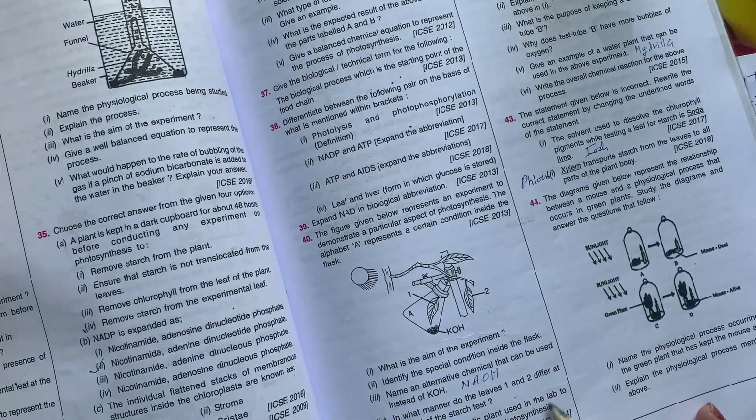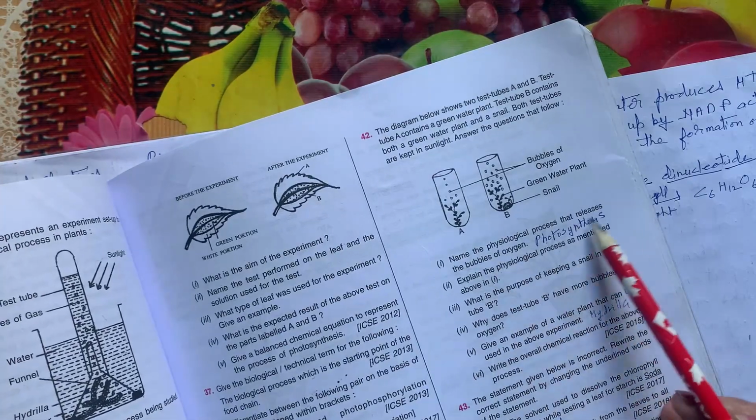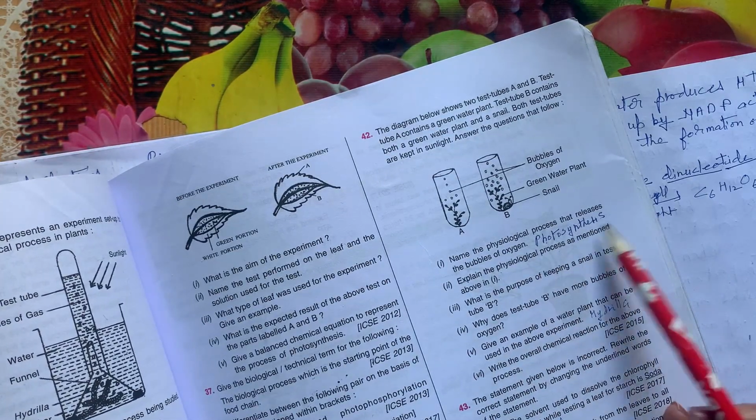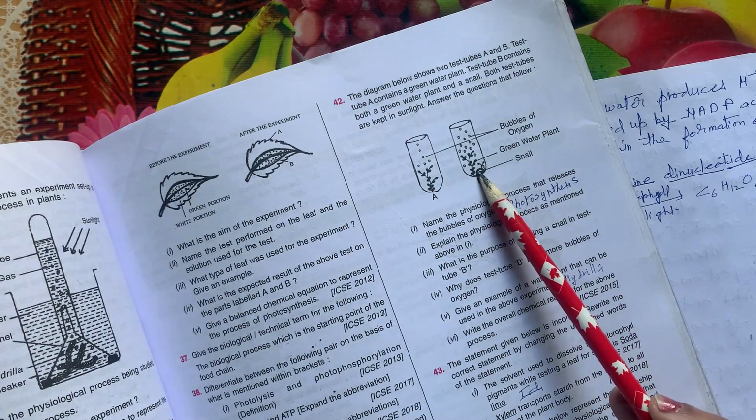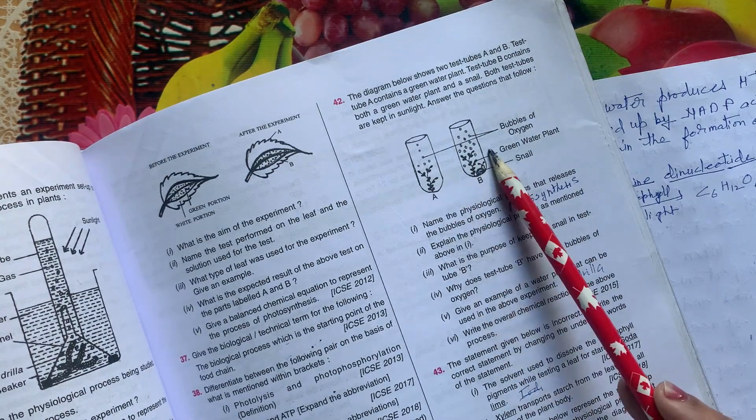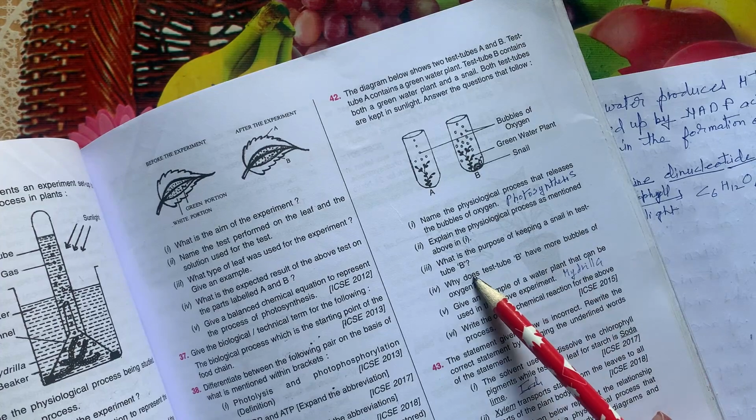Give one example of the aquatic plant used in the system. Mustard? It is the hydrilla. Name the physical process that releases the bubbles in the oxygen photosynthesis. See here, this green water snail is kept, and here with the snail the bubbles are fewer. What is the purpose of keeping the snail in the test tube?